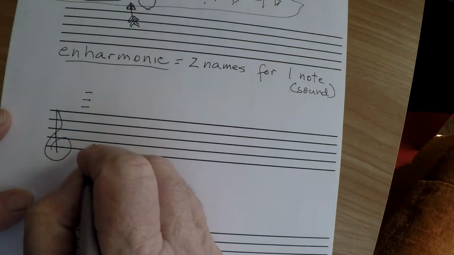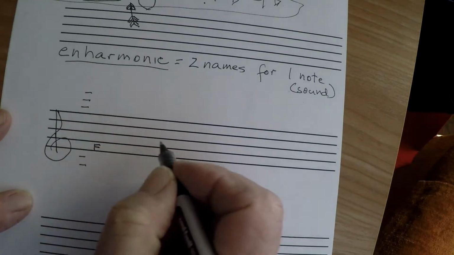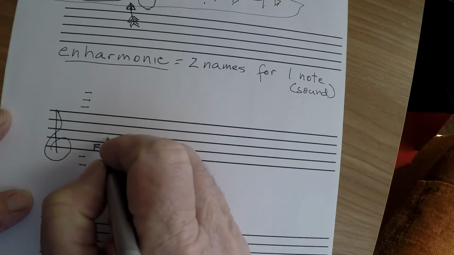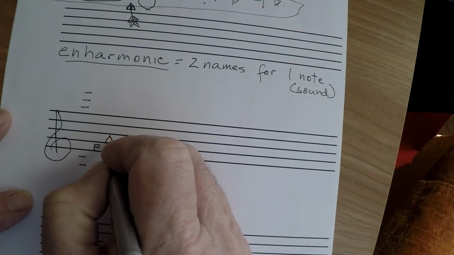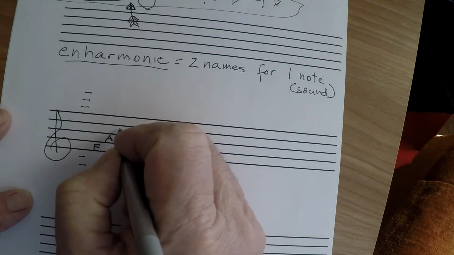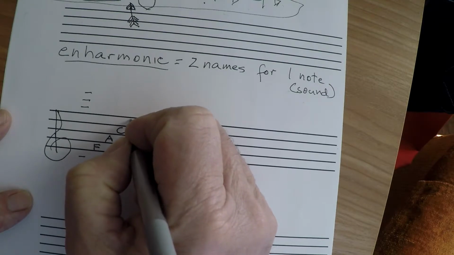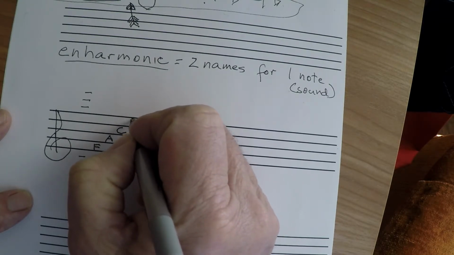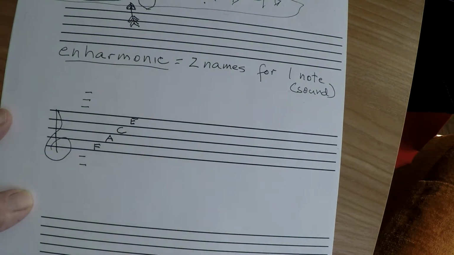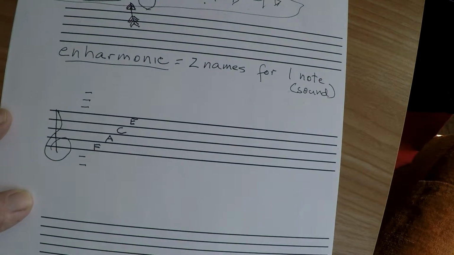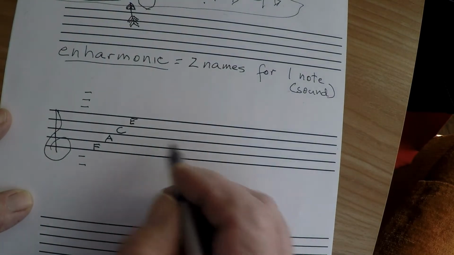The note on the bottom space is an F. The note on the second space is an A. The note on the third space is a C. The note on the fourth space is an E. Spells the word face. That's something that they teach when you're first learning your notes.